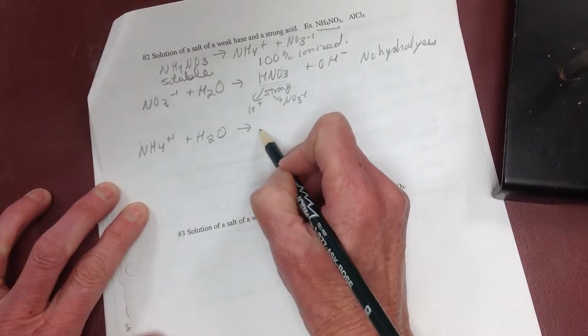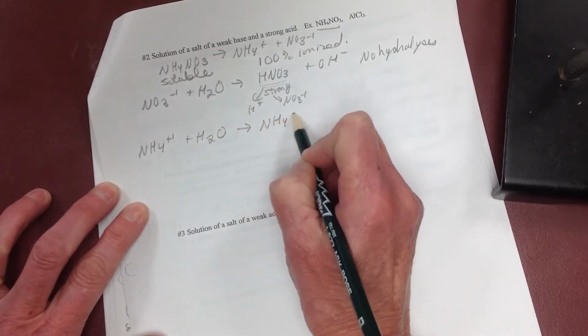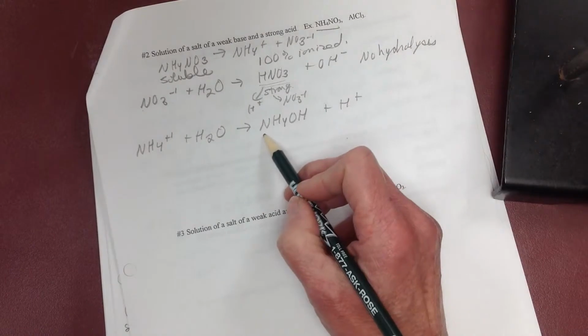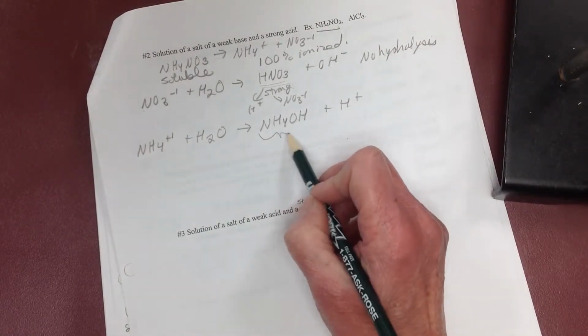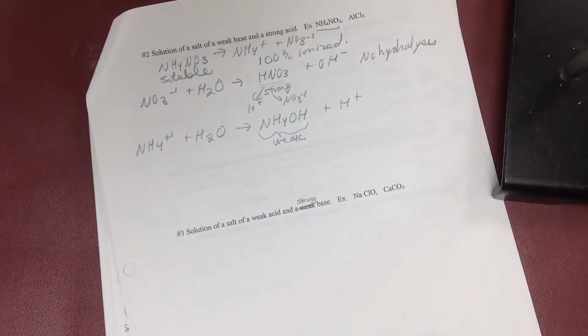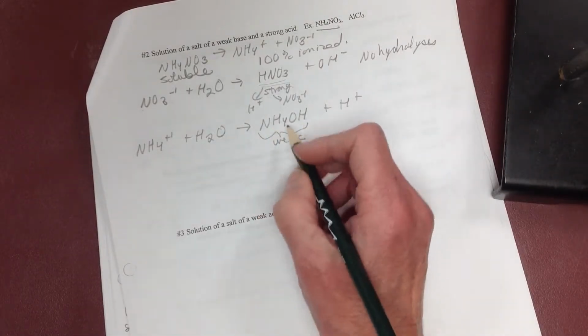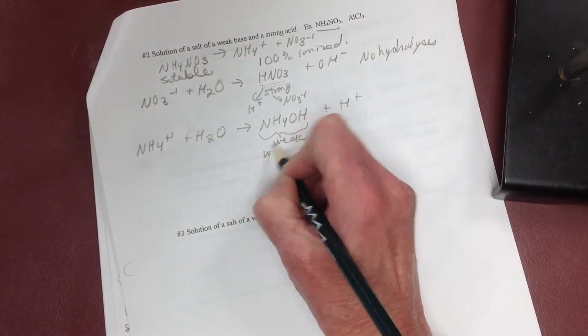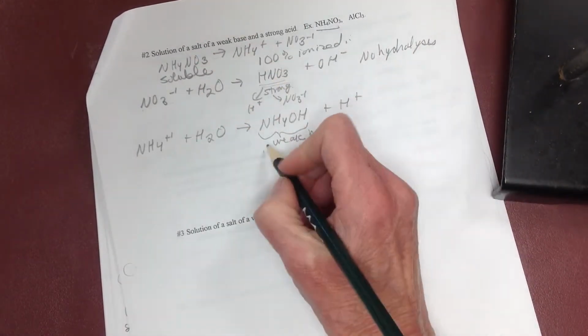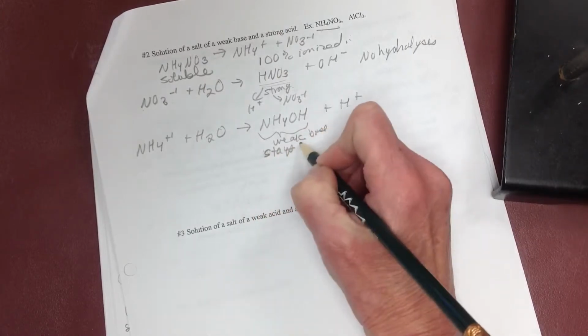What do you think, Connor? NH4OH. Okay. And then that would leave a hydrogen ion out there, right? Now is this one strong or weak? Okay, this is weak. So will that break down 100%? It'll hardly break down at all, right? It's a weak base. So it's mostly going to stay as molecules. So it's a weak base. Stays mostly in this form.